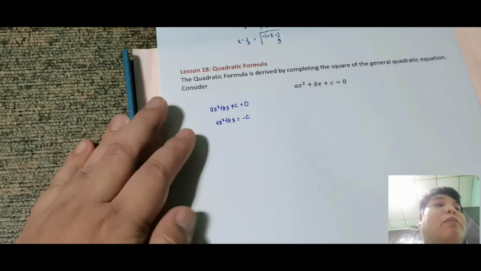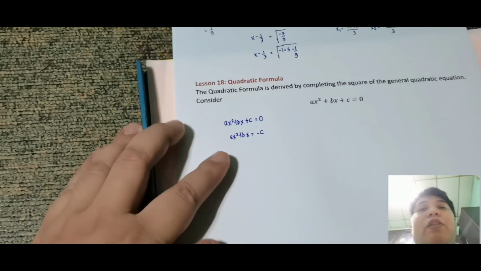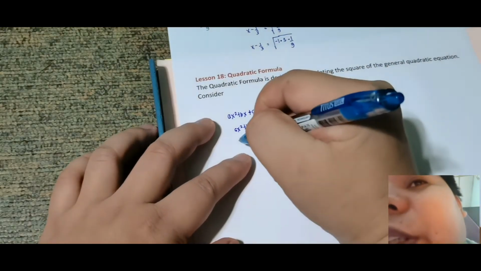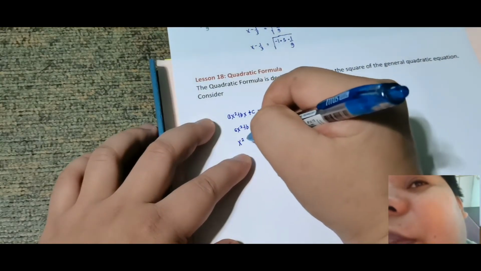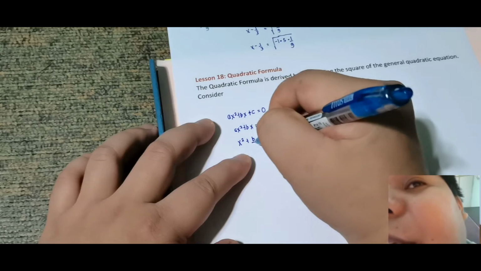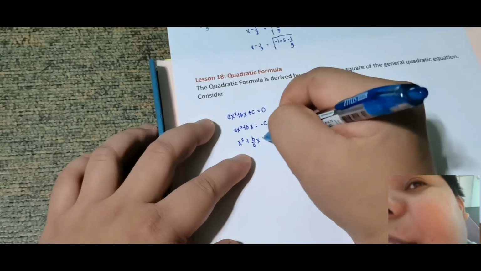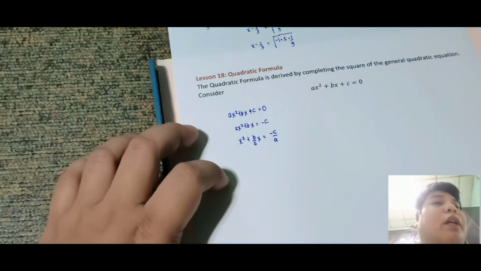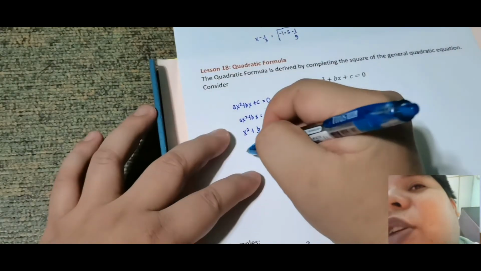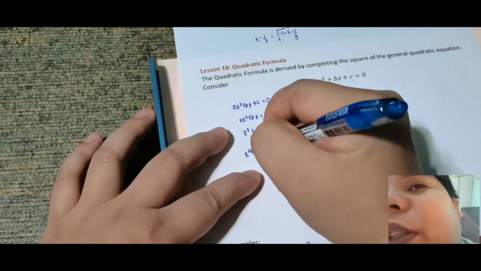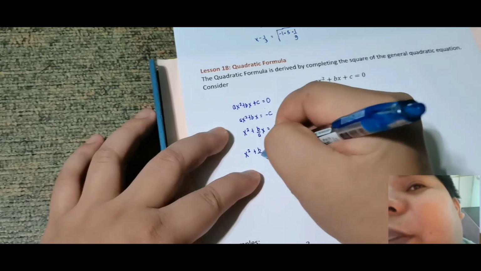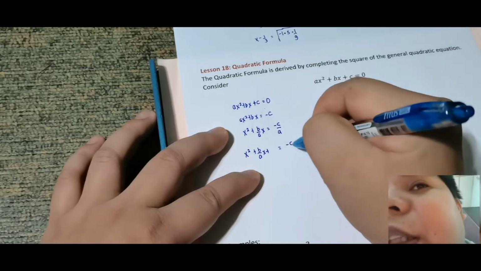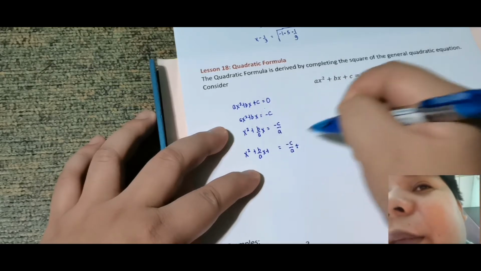Okay, next is divide natin both sides by the coefficient of x squared. So divide natin lahat ng term by a. So this is x squared plus b over a x is equal to negative c over a. Okay, next is ready lang natin yung ating completing the square. So ito yung x squared plus b over ax plus something is equal to negative c over a plus something.